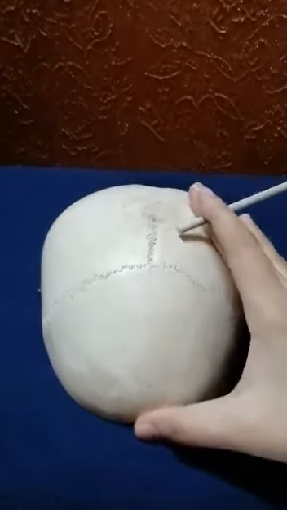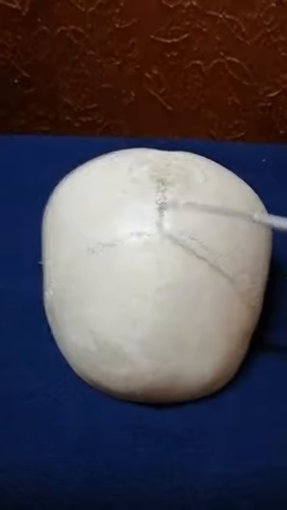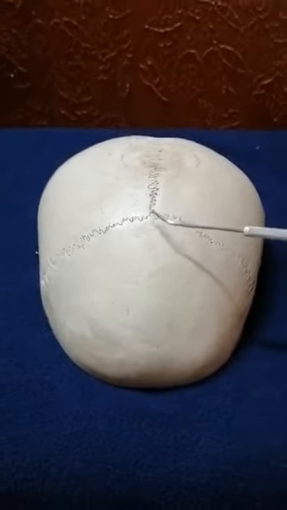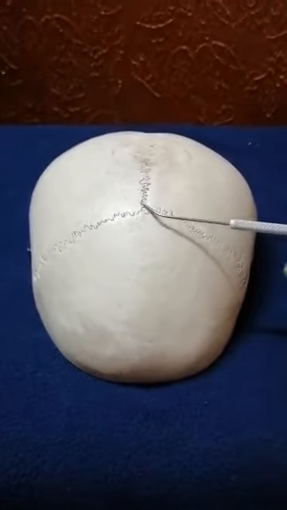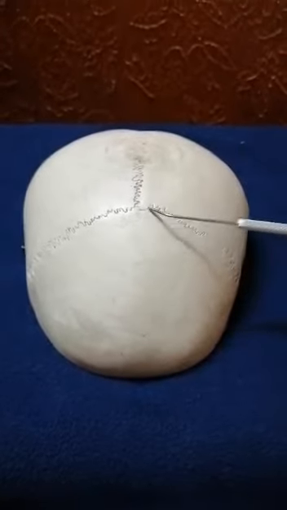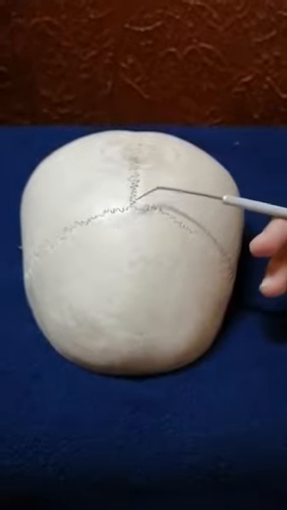Two more important landmarks are present here. The junction between the sagittal and the coronal suture is the bregma. This point is called the bregma, which was earlier the anterior fontanelle that was present in the young baby or young children, but in adulthood it gets fused and forms the landmark that is called the bregma.